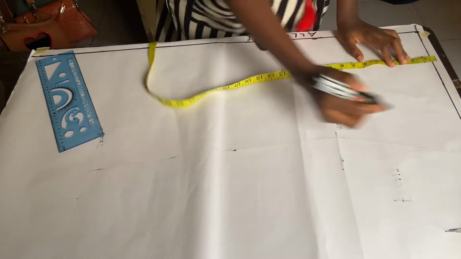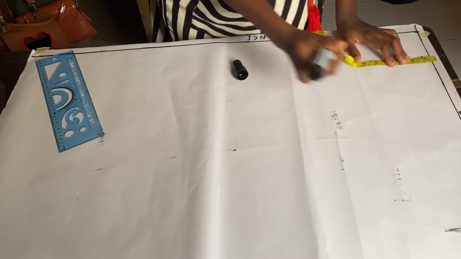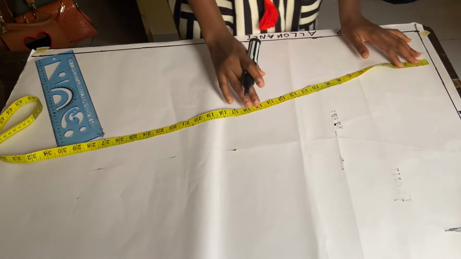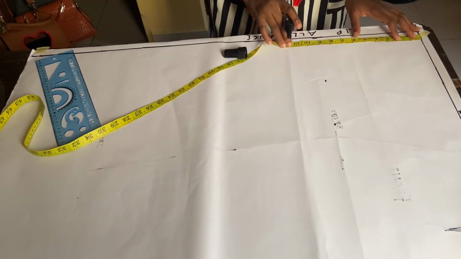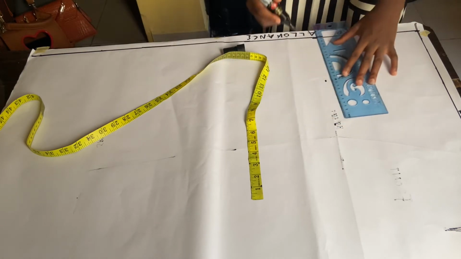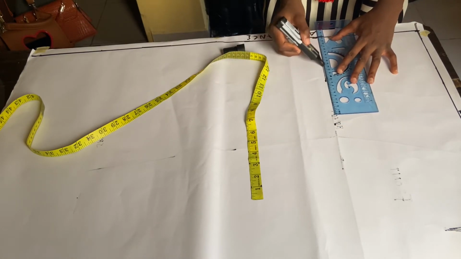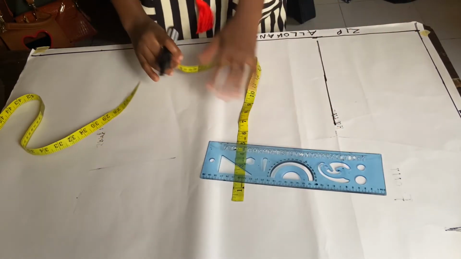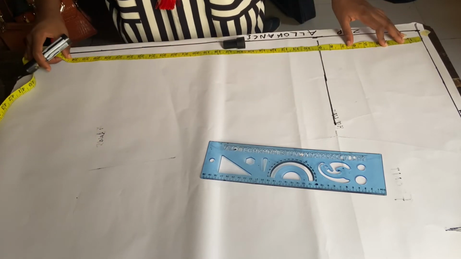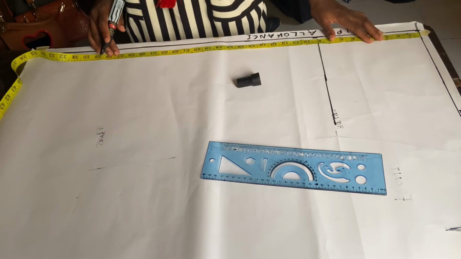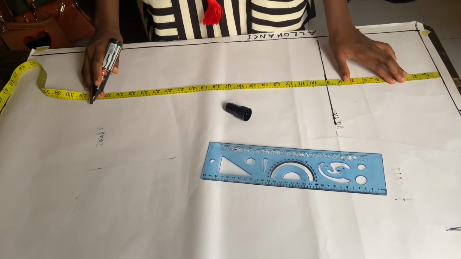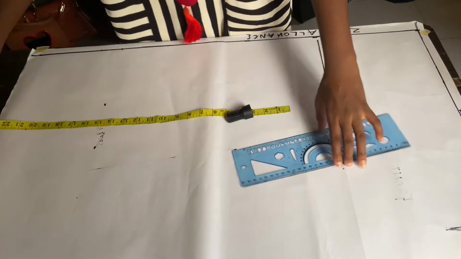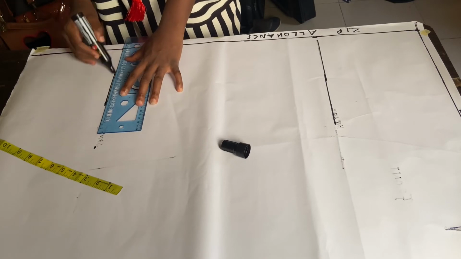So the same measurement I took at the front, I'm going to take it at the back. That's my waistline. Then I'll take my waist to hip, that's 9 inches. Now connect the line like so. Now I'll take my waist to my skirt length, which is 27 inches, including my allowance. And I'll just simply connect the lines together.